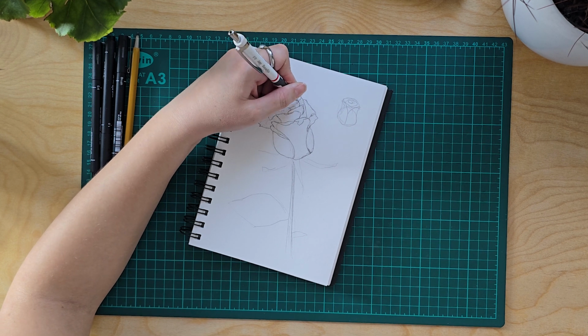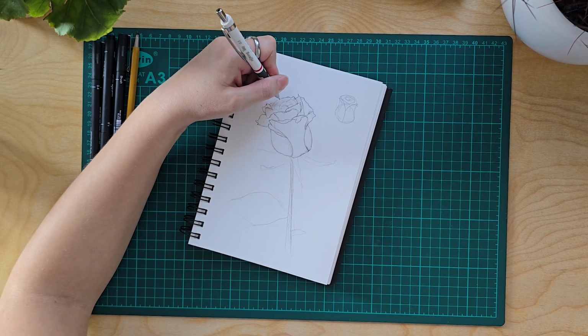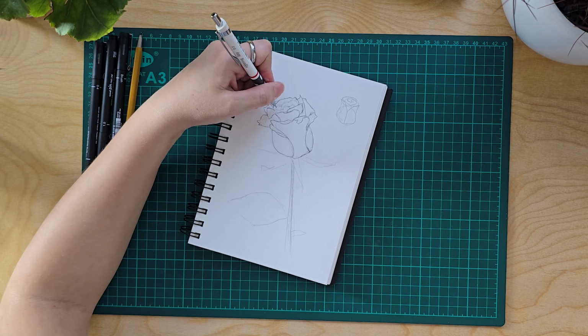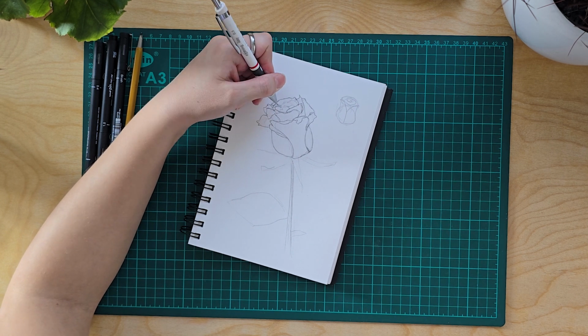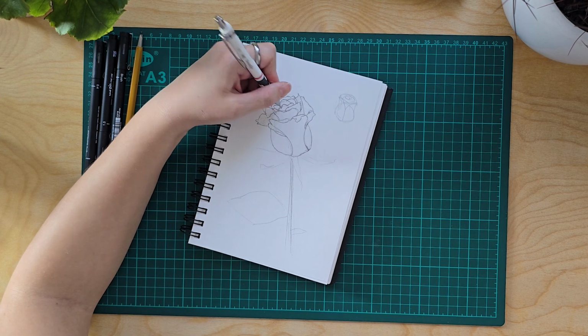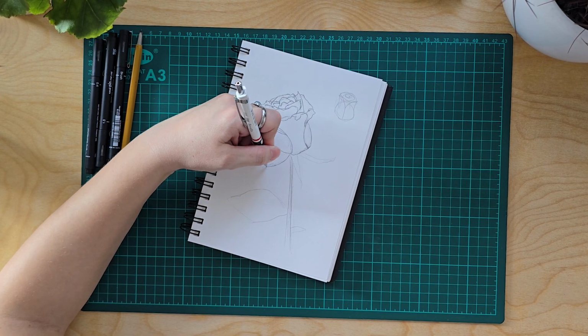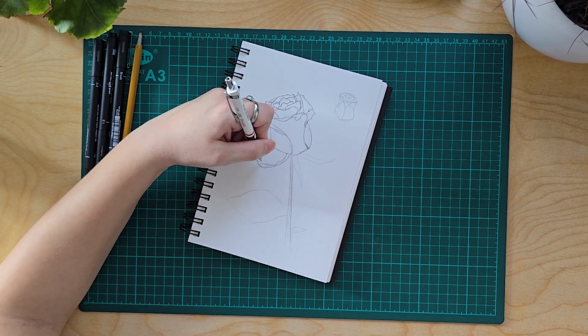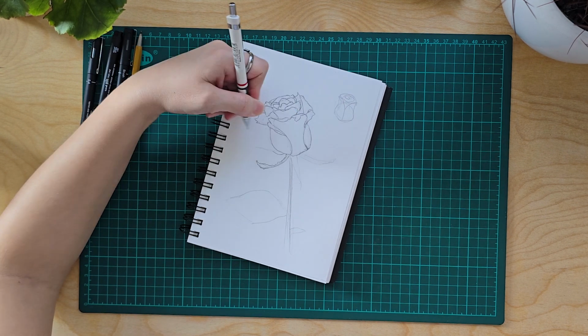And in here, I do suggest that you look at the photo reference and see, for example, the base of the petal and then the edges. They're always a bit wavier than the base of it. So you can always add some of the zigzag lines and some of the waves to it to add some more additional dimension.